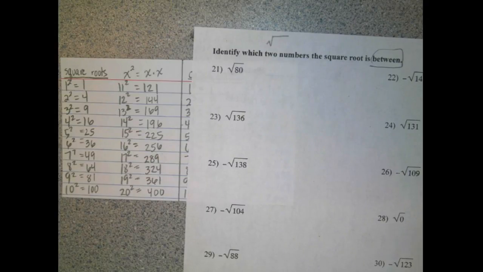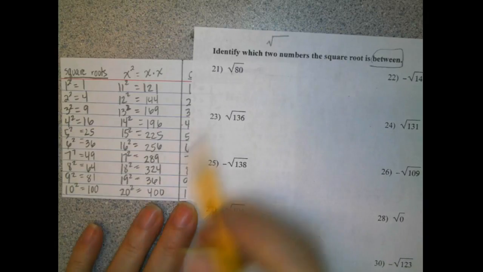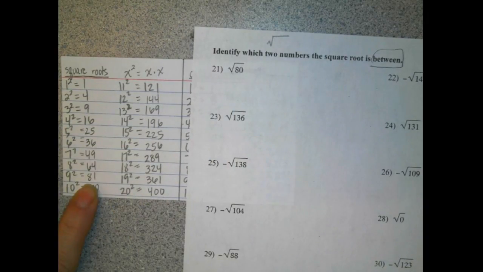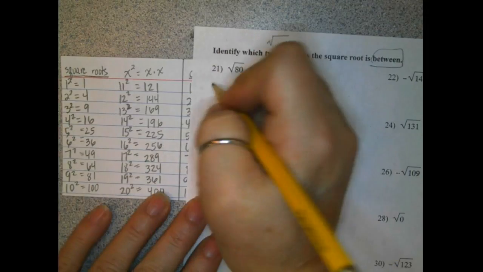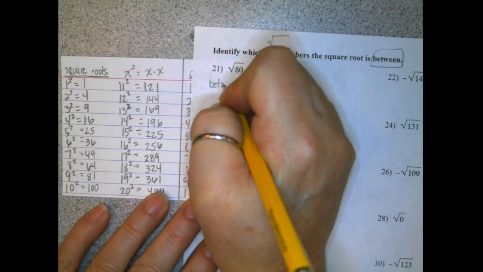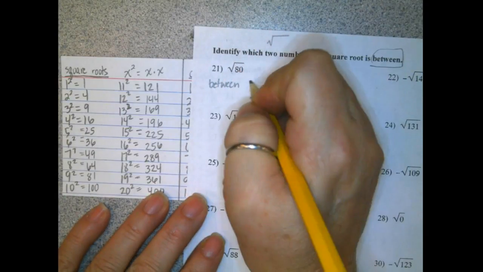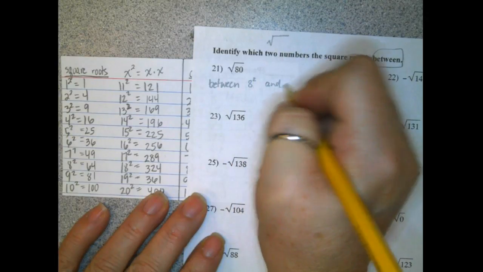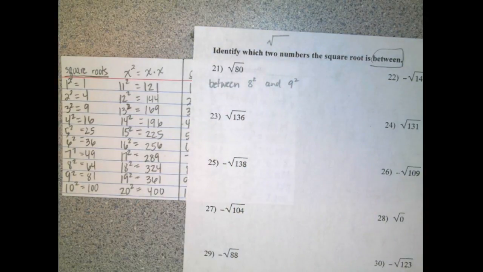Okay, so if this is 80, what two roots is it going to be between? 8 and 9, right? So it's going to be between 8 squared and 9 squared, right? So far, does that make sense to you?